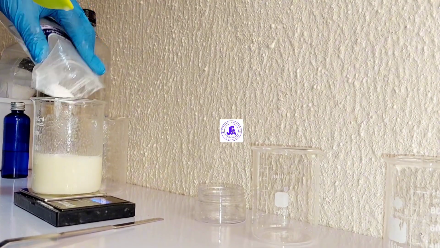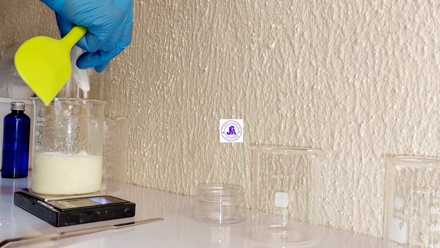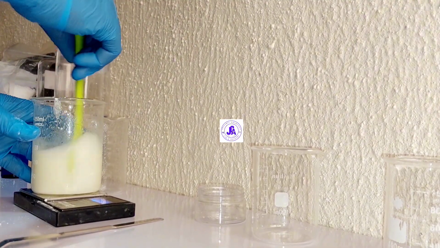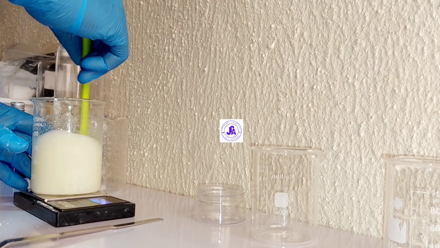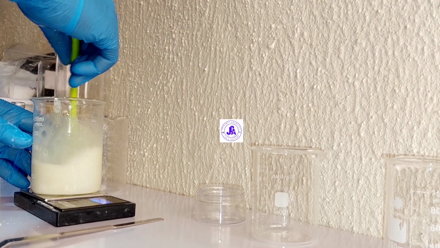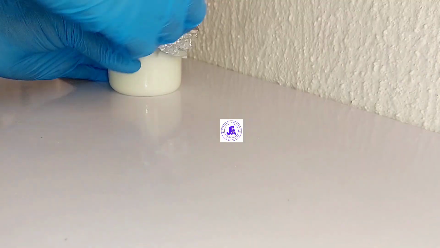Now, why I'm adding it directly into the product is because it is water soluble. It will dissolve inside the water. I'm still going to cover this product overnight for everything to blend together. But if there are some powders that you need to dissolve first, do that first.